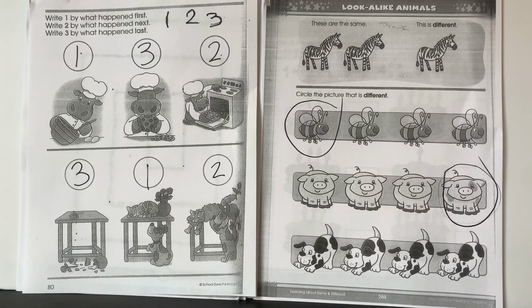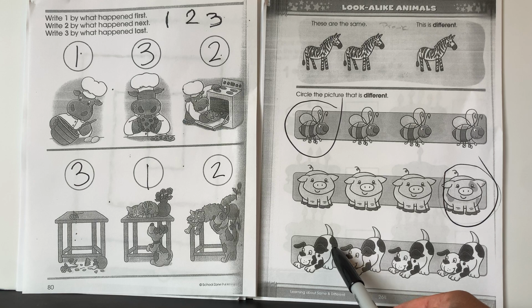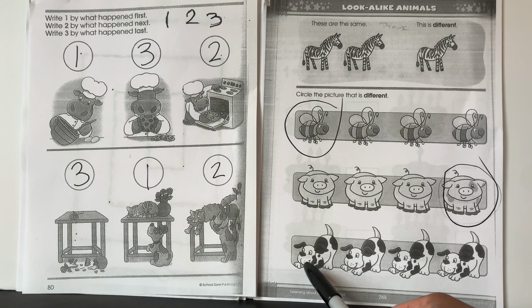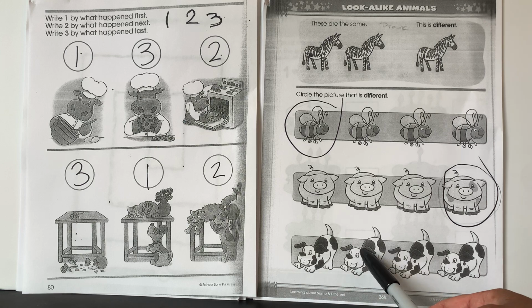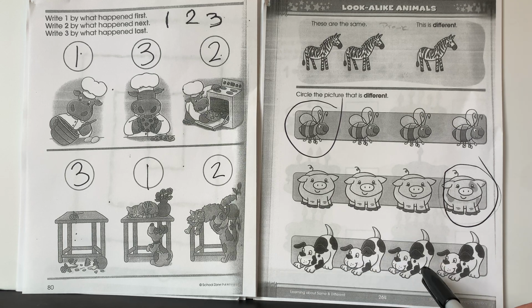Now let's look at the dog. This dog is happy. He is looking around, and he has 1, 2, an elbow spot and a dot spot and a face spot. This dog has 1, 2, an elbow spot, but no dot spot and no cheek spot. They're different so far, both of them. But let's go to the next one.